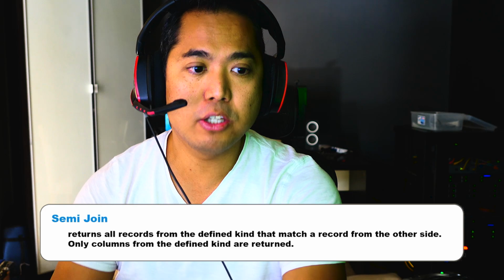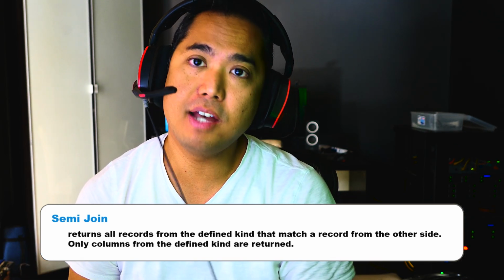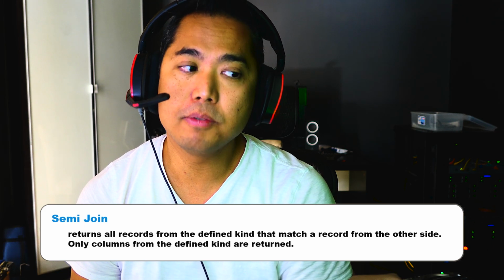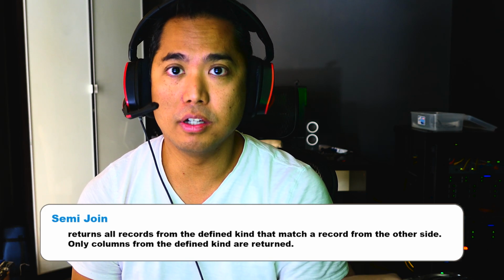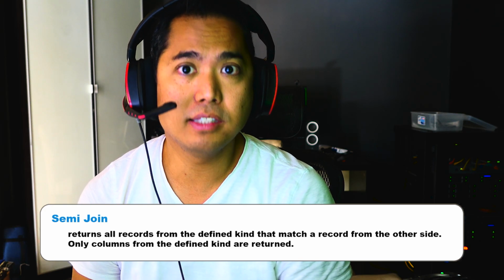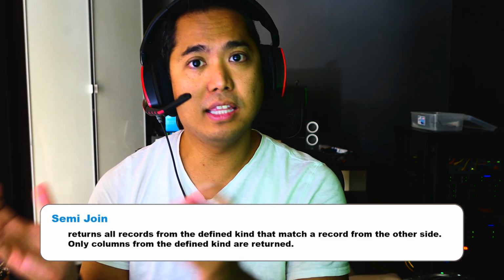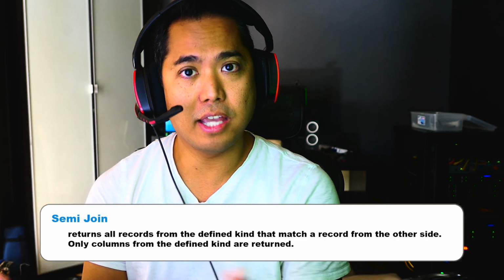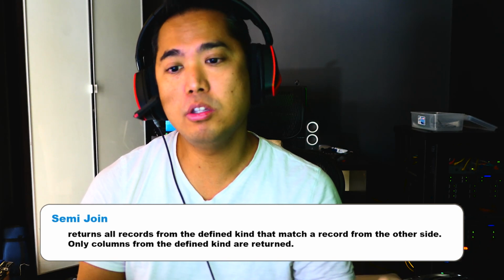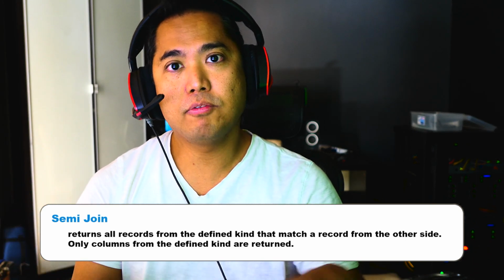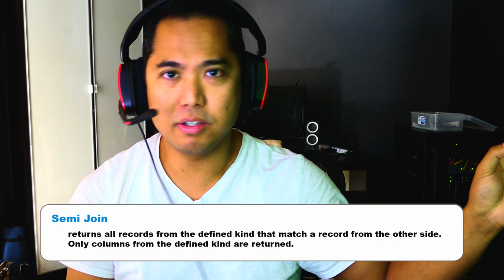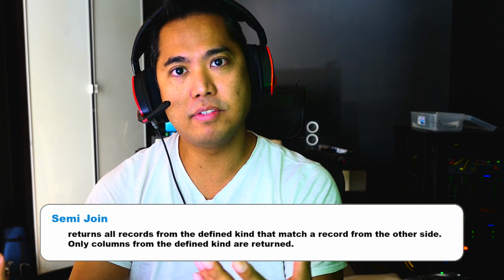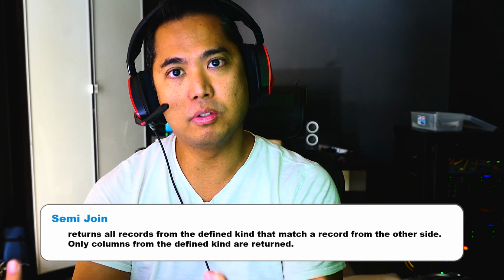Semi-join. A semi-join returns all records from the defined kind and matches from the other side. Only columns from the defined side are returned. So if you say left side, you do a left semi, you're only going to get the columns from the left side. You're not going to get the other columns. So this could be used where you want to match something from another table, but you don't really want the results from the other table. You just want to keep your columns and filter based off this example. So you would do this type of join.